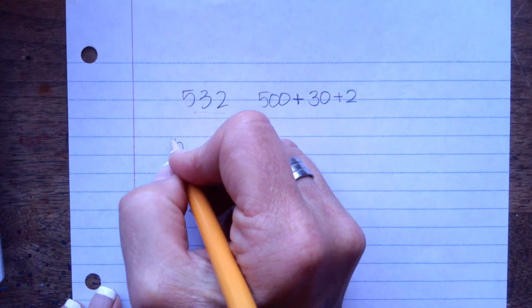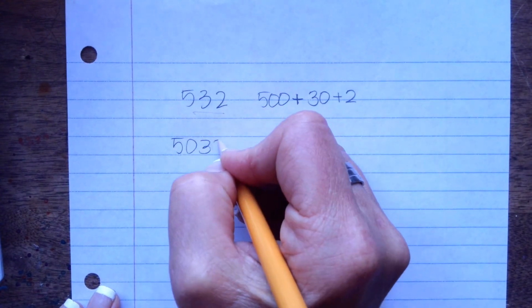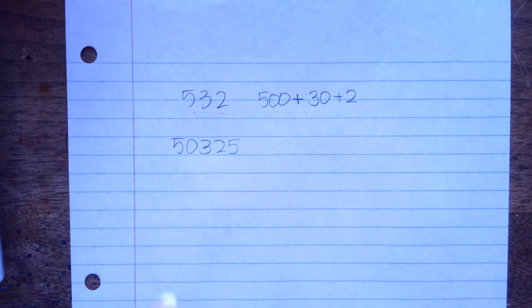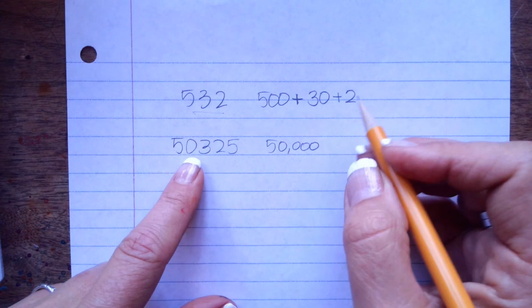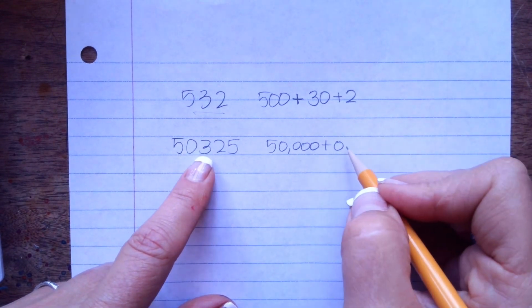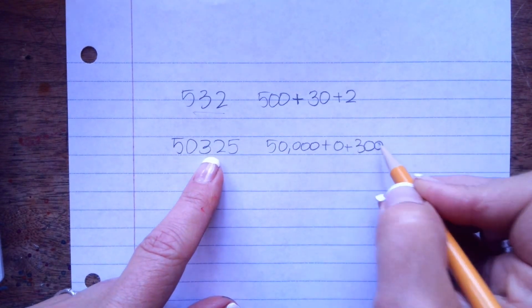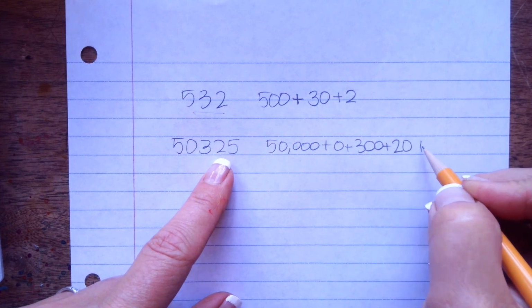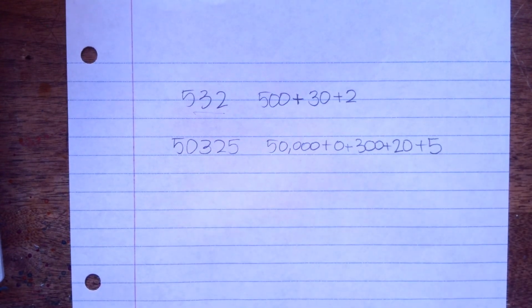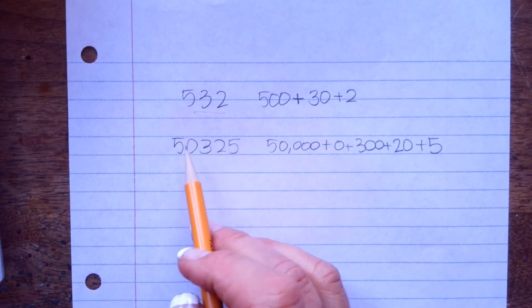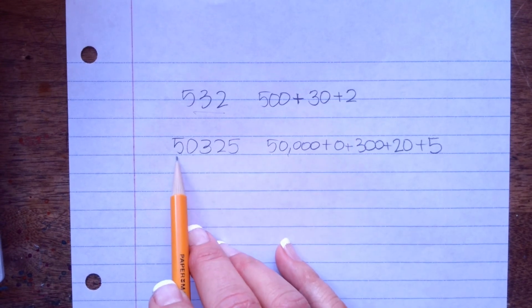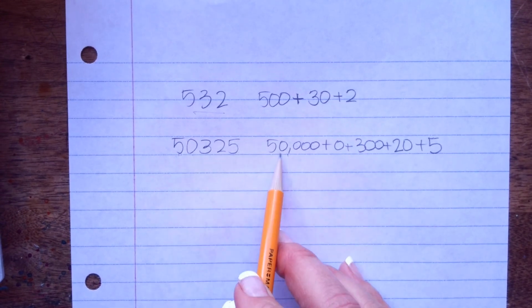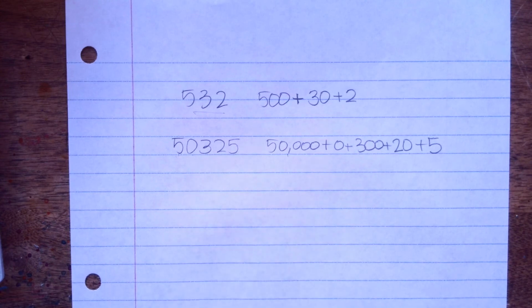So if you have more digits like this, we're going to say, what does this 5 stand for? It stands for 50,000 plus 0 plus 300 plus 20 plus 5. So this is expanded form, and it means that we're expanding each digit out to the number that it really represents. So this is not really a 5, it's a 50,000, and so on.